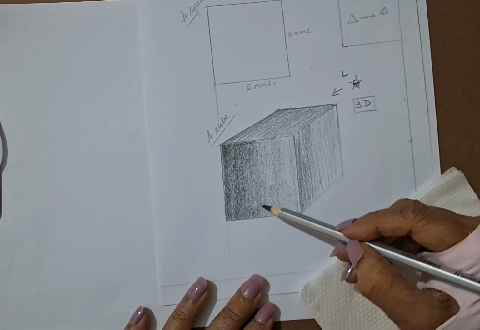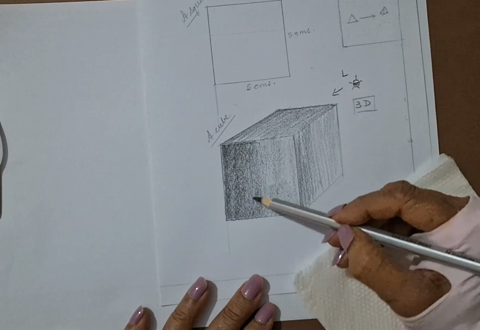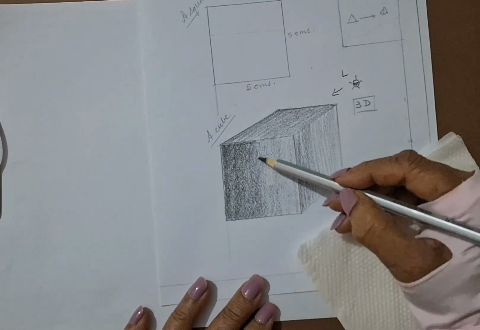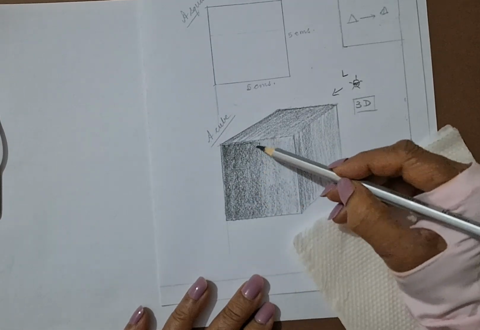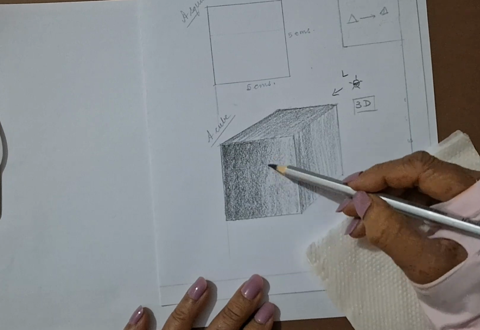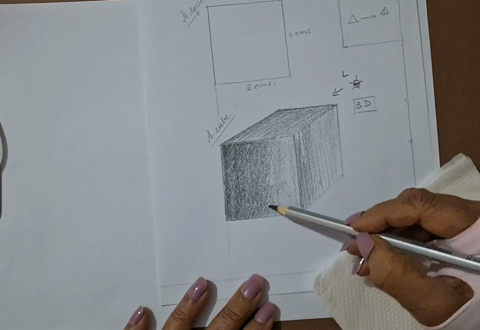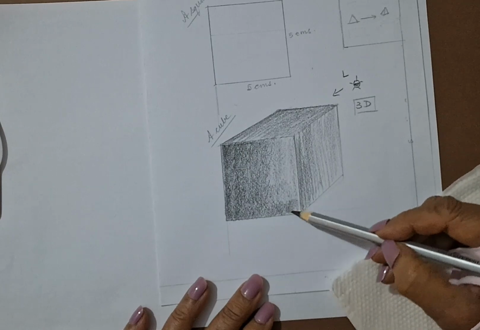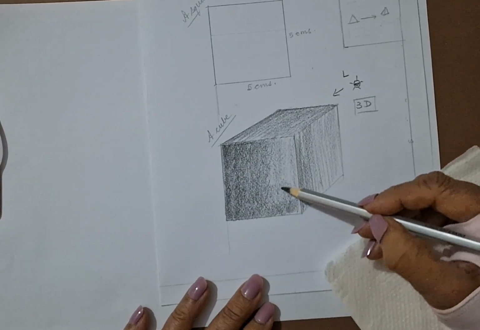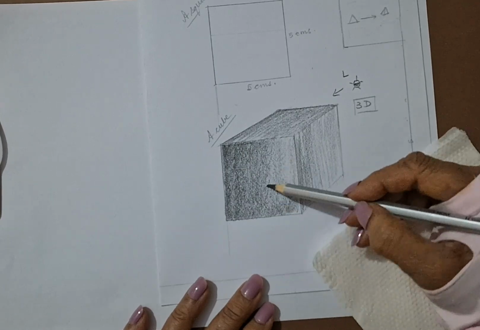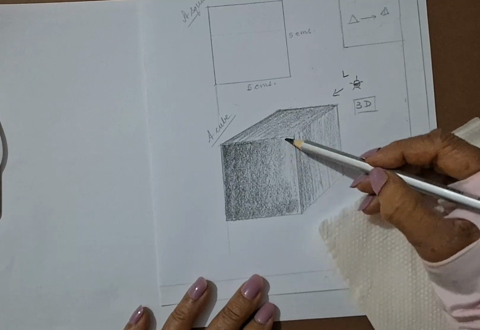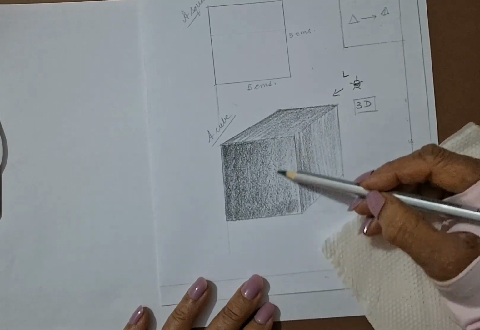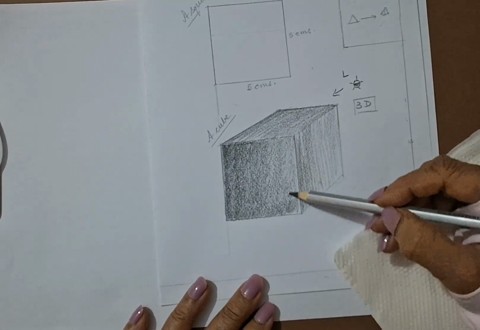Mid-tone is a mixture of light and shade, so that you won't mess up the light side or the dark side. You can add or overlap lines or strokes to make it darker, and apply less pressure to give lighter tones.